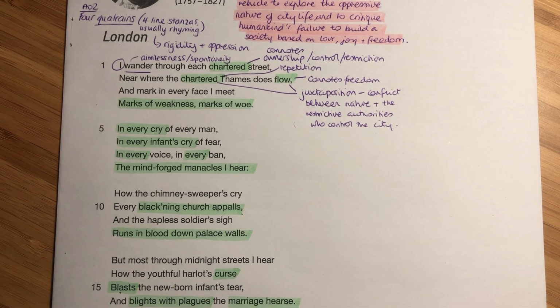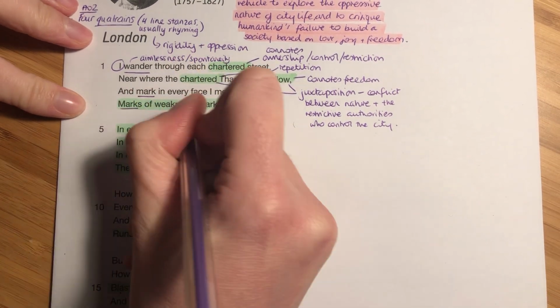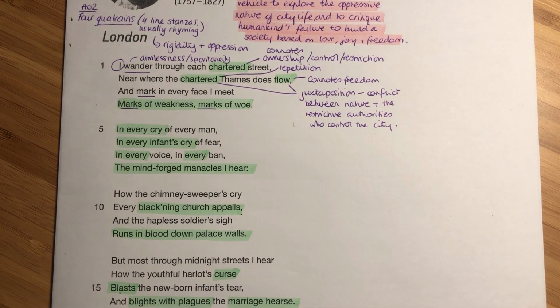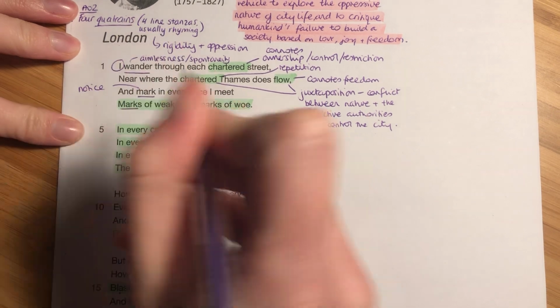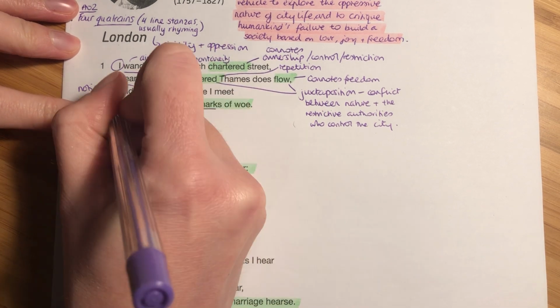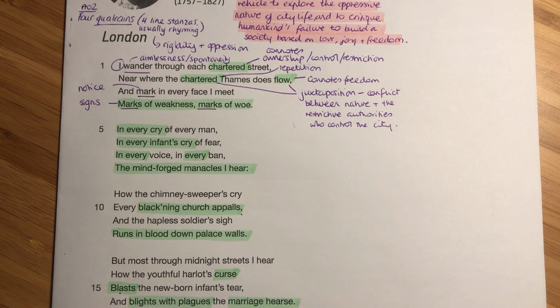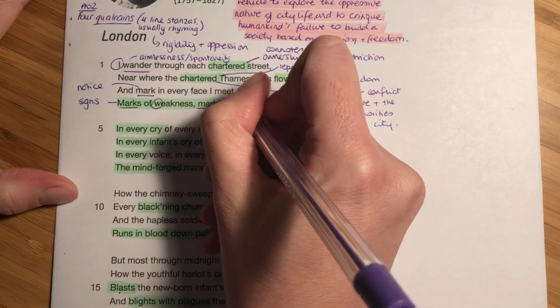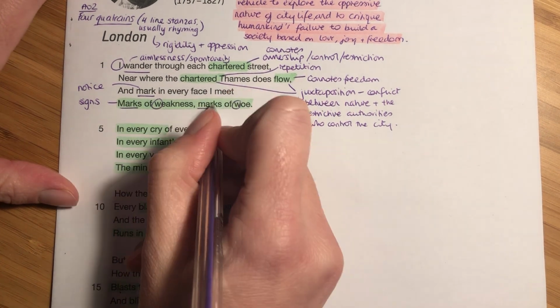So, line 3. And mark in every face I meet, marks of weakness, marks of woe. And there's that repetition again. But here, mark has different meanings in these two different lines. The first meaning of mark here is notice. So he notices in every face that he encounters, every face that he comes across, marks of weakness, marks of woe. And here, this word marks means signs. So he sees and he notices in the faces of the people that he passes signs of weakness and signs of woe. And the use of that alliterative W there connects these concepts. The weakness of the people makes them feel woe, which means misery and sadness. So marks of weakness, marks of woe.